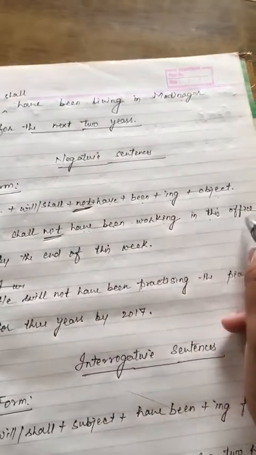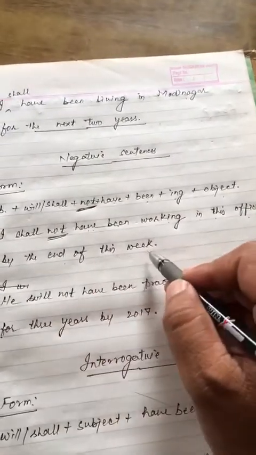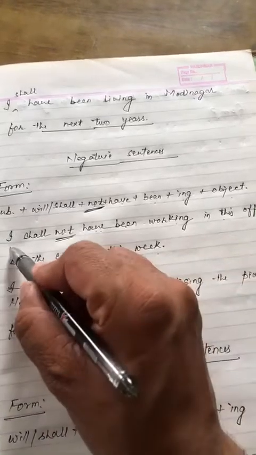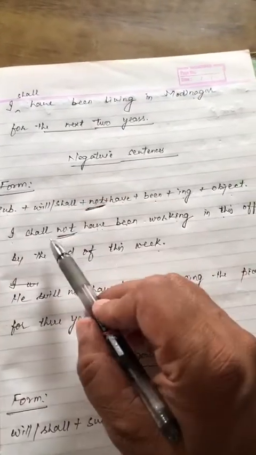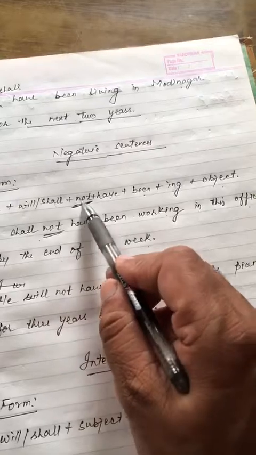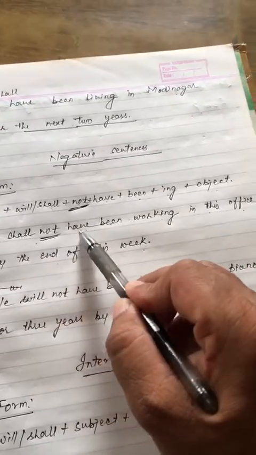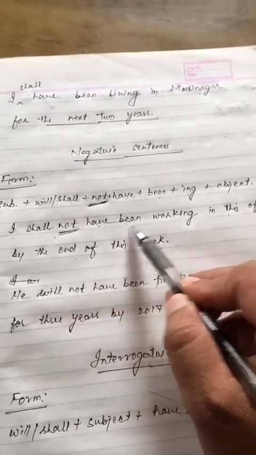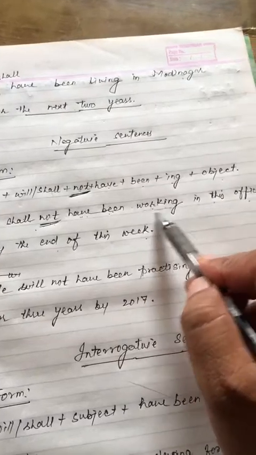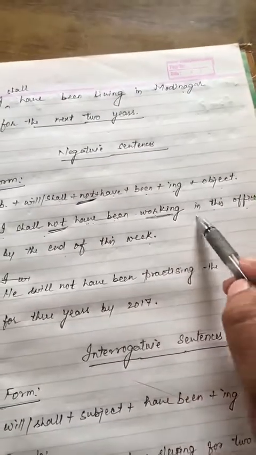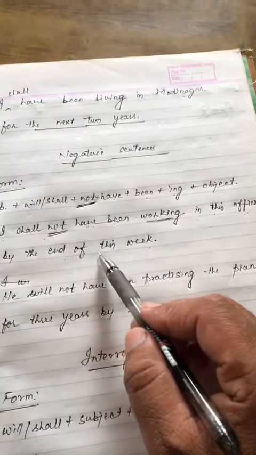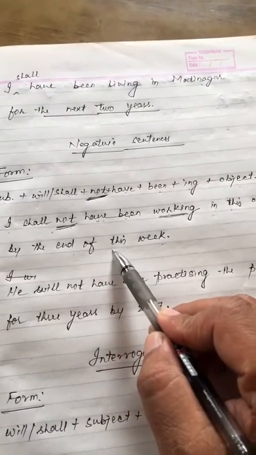working in this office by the end of this week. I is your subject, shall helping verb, then your not word, then have been also helping verb, and then your ing form of the verb, main verb, and then your object with a certain period of time.